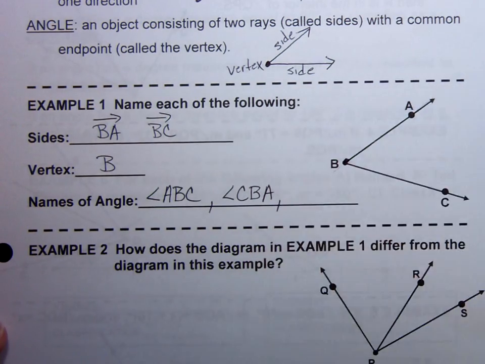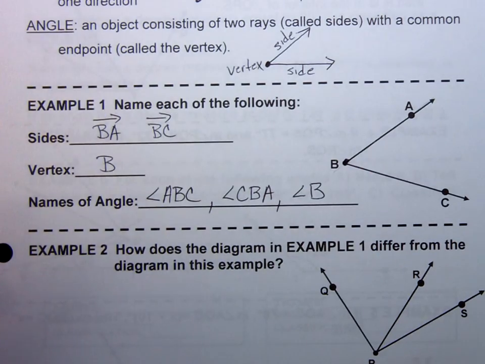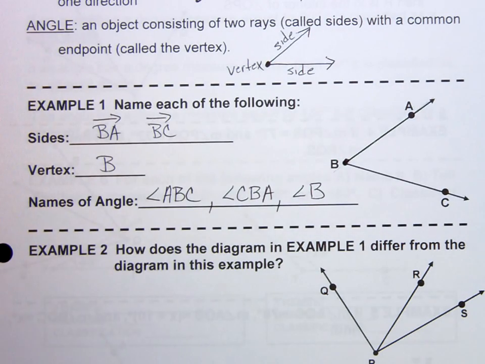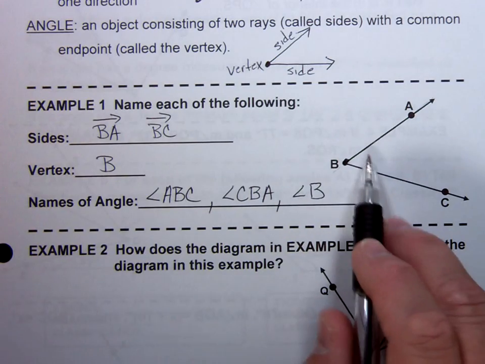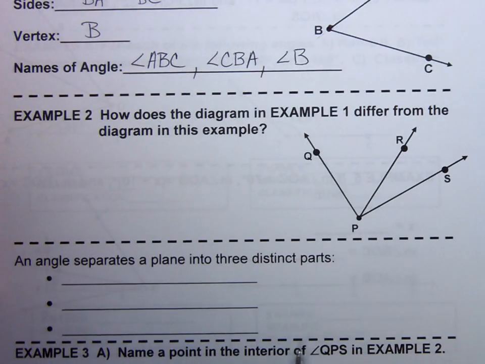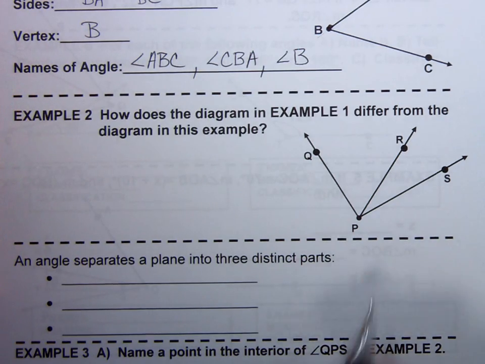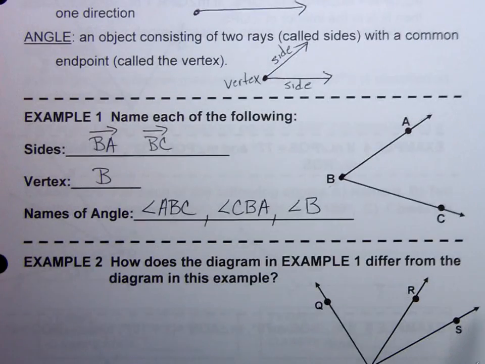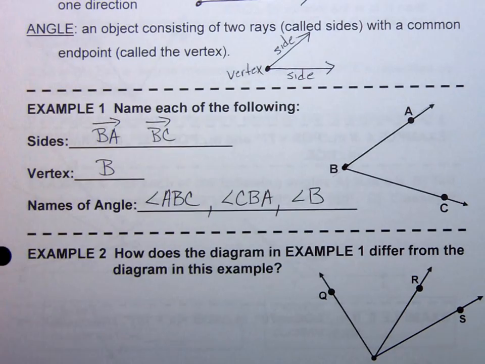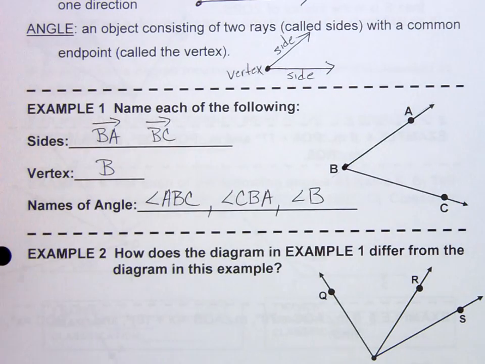Now another thing we could call this angle is angle B. Now we cannot always do this. You can name an angle with just the vertex as long as it's the only angle at that vertex. So right here, if I say angle B, you know exactly which angle I'm talking about because it's the only one at that vertex. If I'm looking at this picture, however, and I say angle P, it might be a little confusing which angle we're talking about. So we only name it with the vertex by itself if that's the only angle at the vertex. Now those are the only three ways we could name this angle, and understand those are three different names for the same angle, not three different angles.